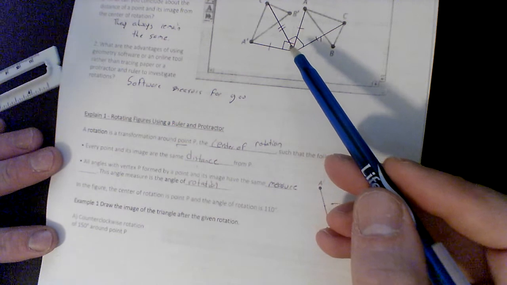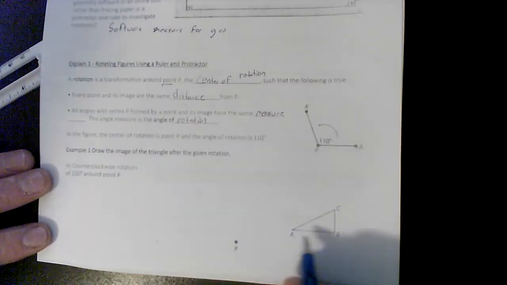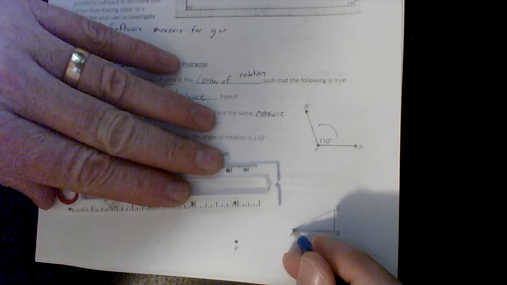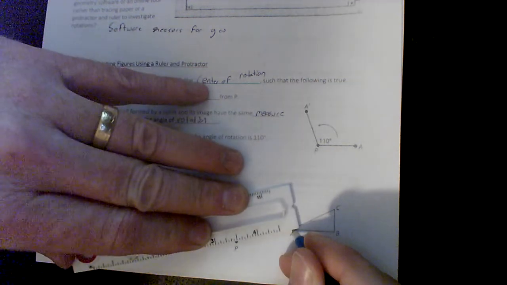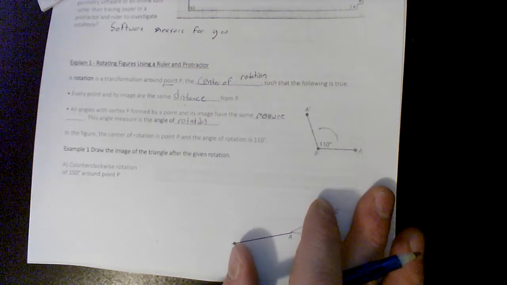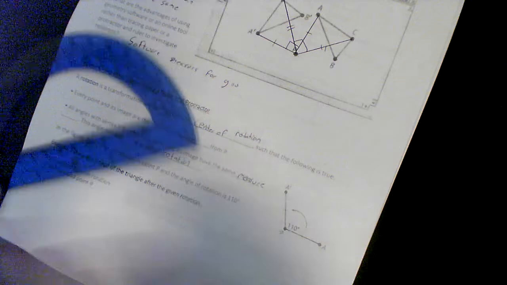Alright. And let's do this. Let us rotate this triangle ABC 150 degrees around point P. So the very first thing I'm going to do is draw a line from A to P. Here I go. Then I'm going to use my protractor to figure out where 150 degrees counterclockwise, this way, would be.